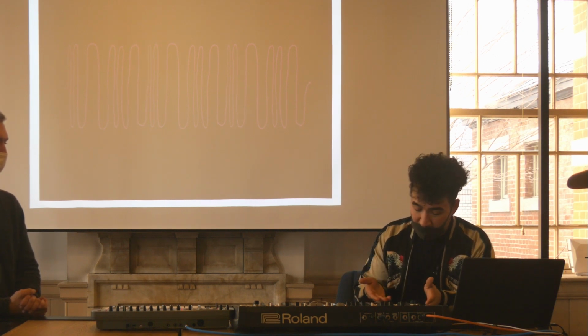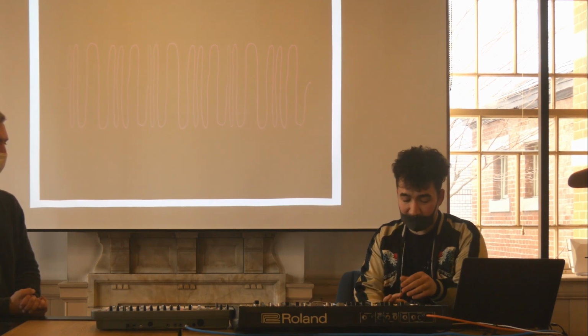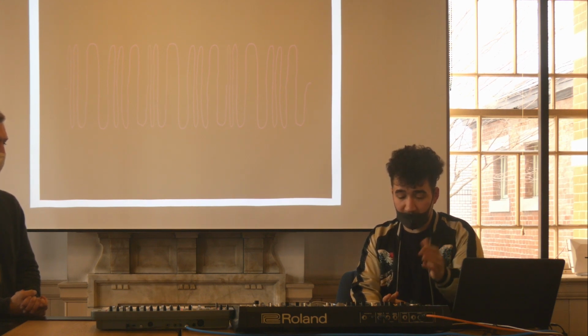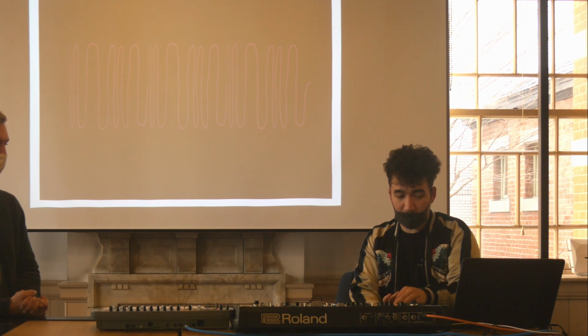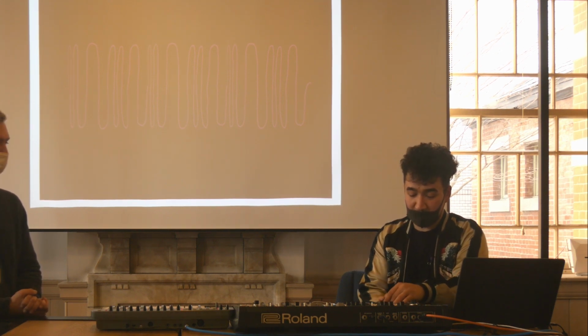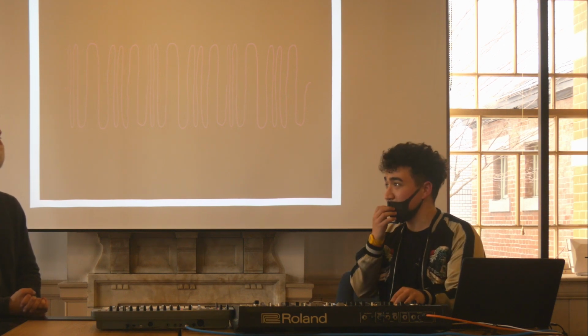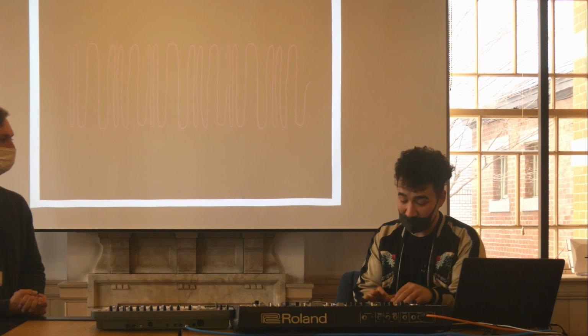And then adding modulation will make it sound like this. Kind of a waving sort of sound. It's very important for making natural sounding synthesizer sounds. Or very crazy ones like this.